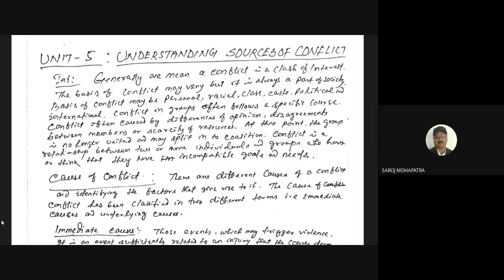Unless the student or the statesman acknowledges where the sources of conflict are, how can conflict resolution be made? So the mediator or the third party should also develop the sense of where the sources of conflict are.